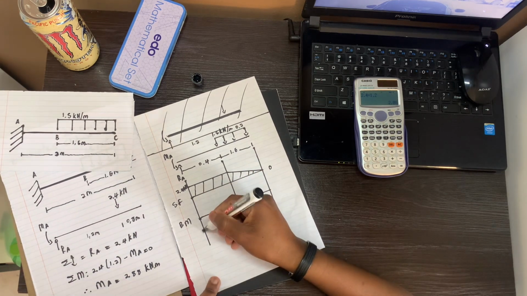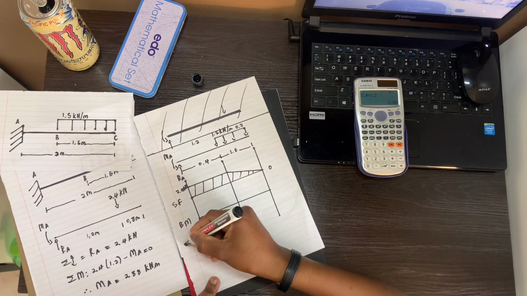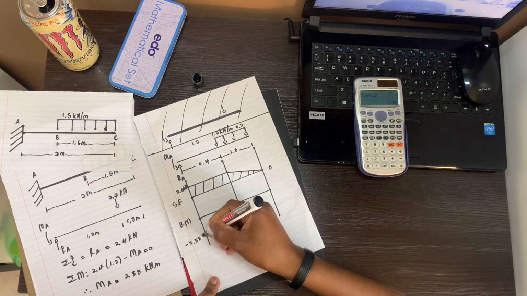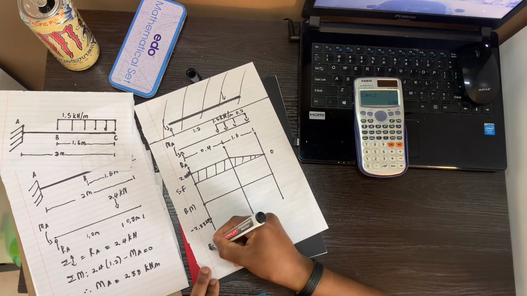So we're going to go down 2.88, minus 2.88 kilonewton meter, right? So that means I'm going to write this here.